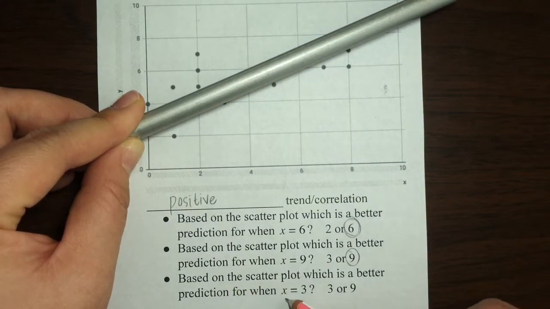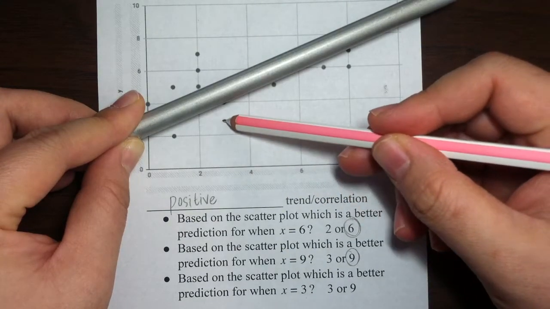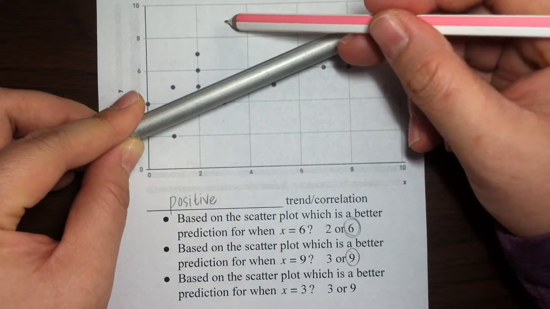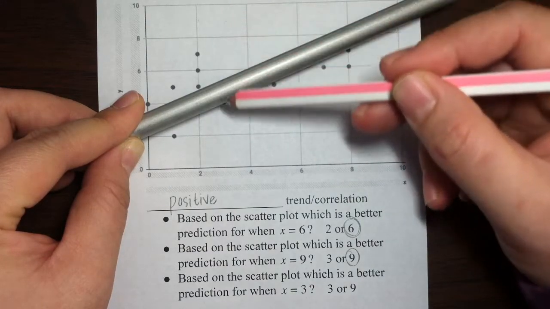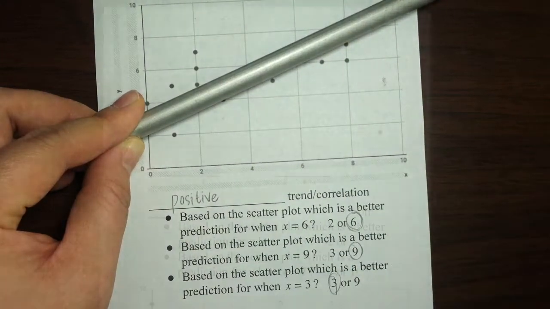And based on the scatter plot, when x equals 3, would it be 3 or up here, 9? Well, this is kind of far from the line, and here it's much closer. So probably it will be 3.